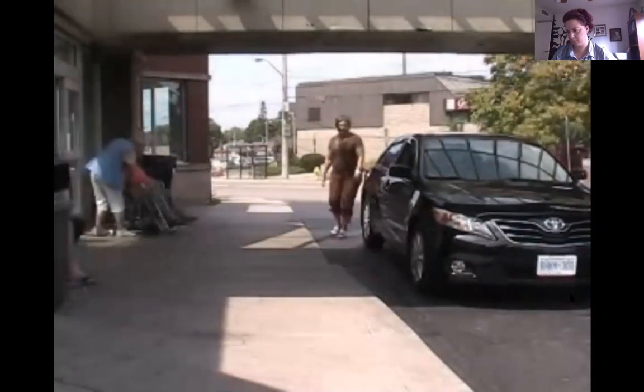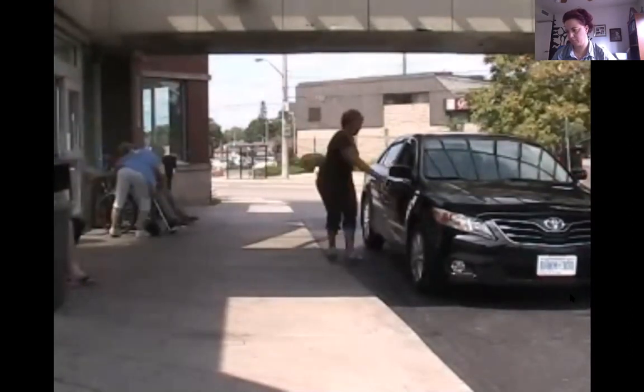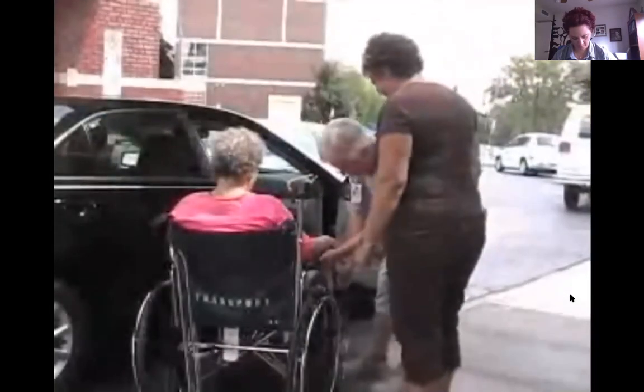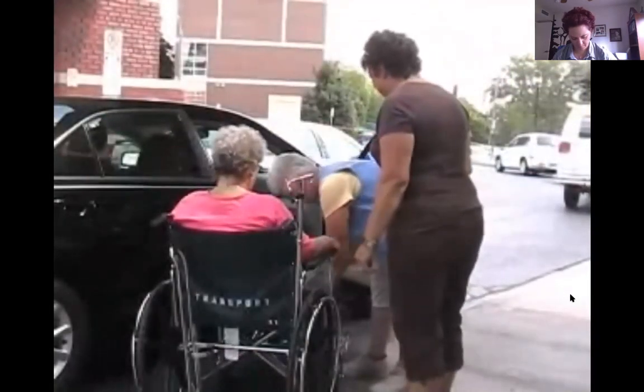Suggest that the client transfers into the car from the road level rather than the sidewalk, as this will be easier to not have to manage the step down. The front seat is preferable. Have the seat as far back as possible, with the seat in the reclined or upright position.